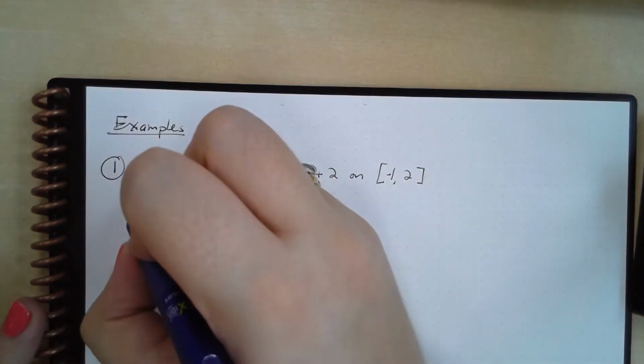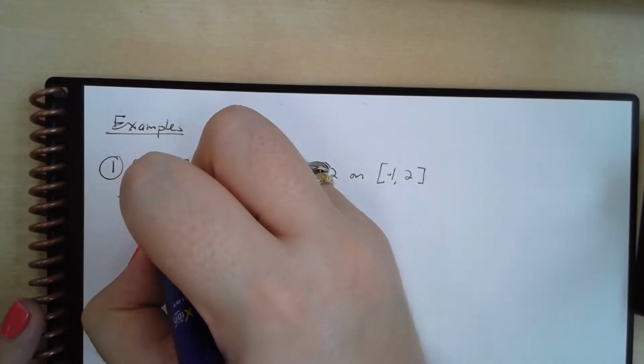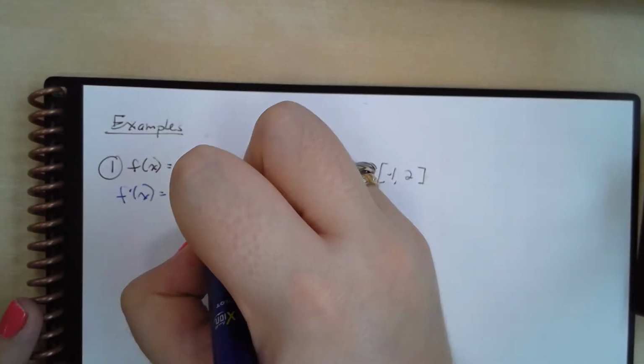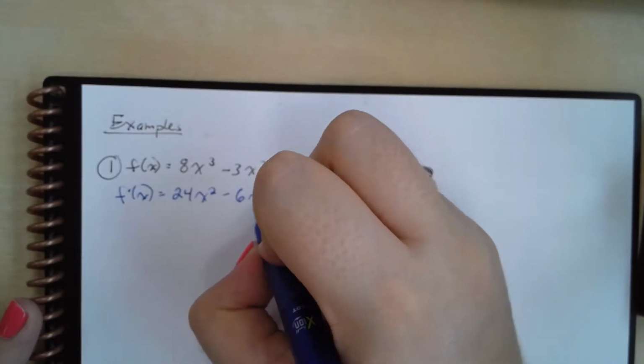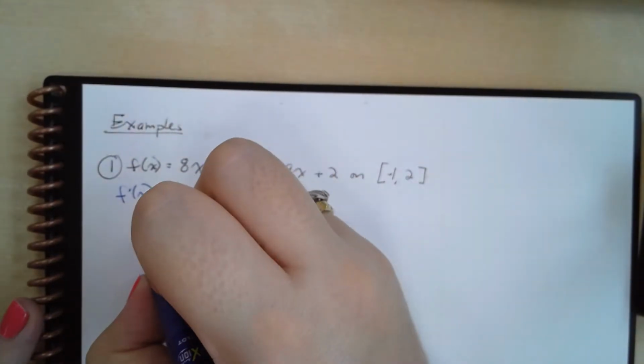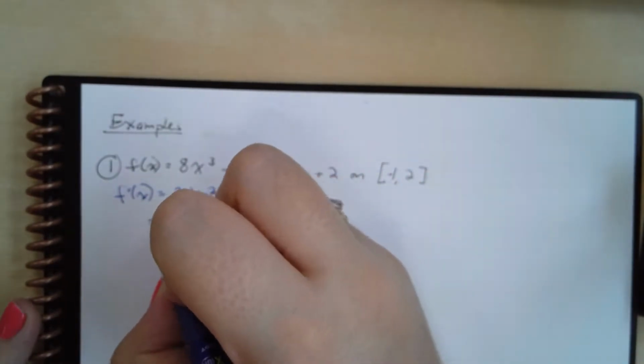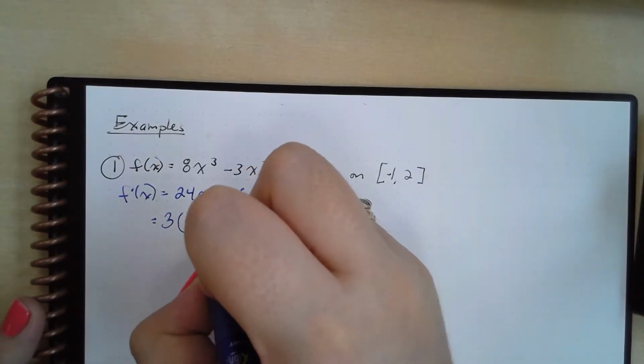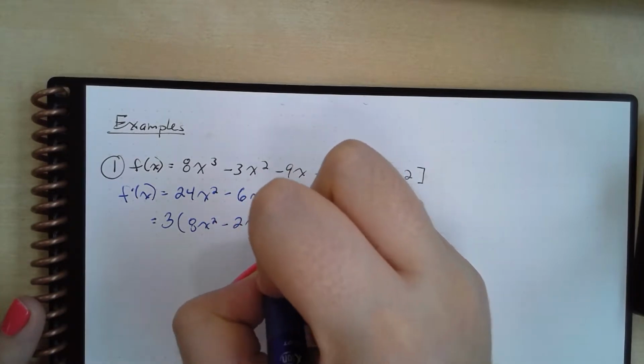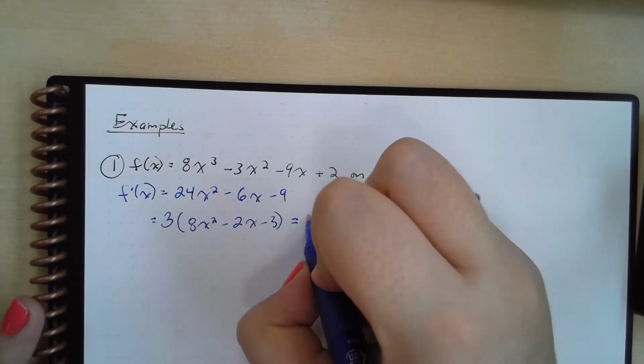First I'm going to find my derivative: f prime of x equals 24x squared minus 6x minus 9. I'll take out a 3, so that's 3 times (8x squared minus 2x minus 3), and I'm going to set this equal to 0.